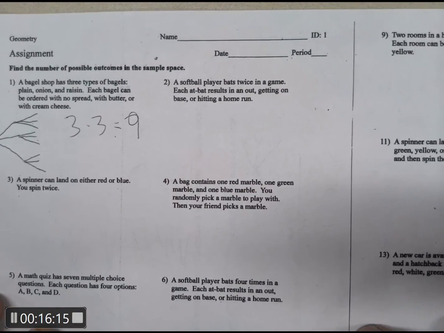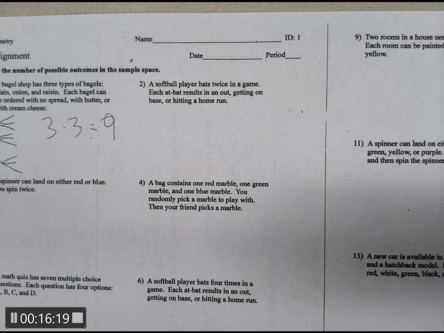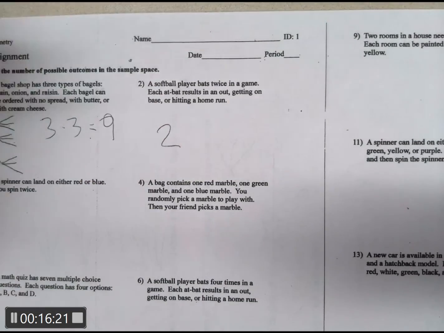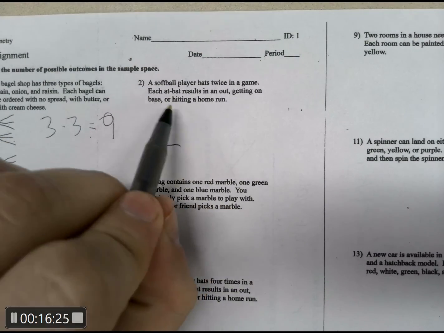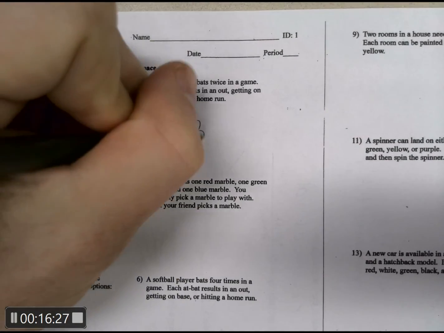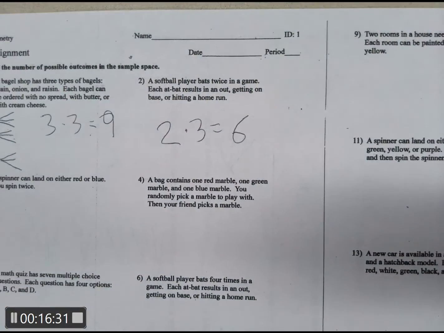We can do the same thing for the next one. A softball player bats twice in a game, so they have 2 options. Each at bat results in an out, getting on base, or hitting a home run. That's 3 options. And so there are 6 total different combinations that they can have.